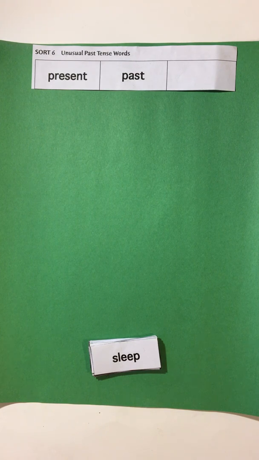S&A, Syllables and Affixes, Sort 6, Unusual Past Tense Words. In this sort, we learn different spellings of past tense.